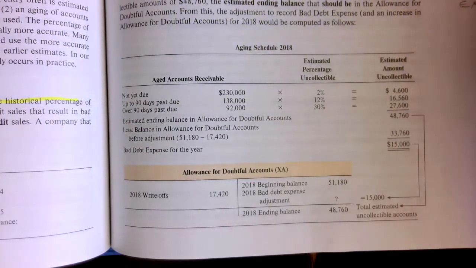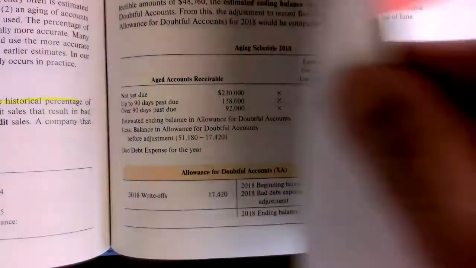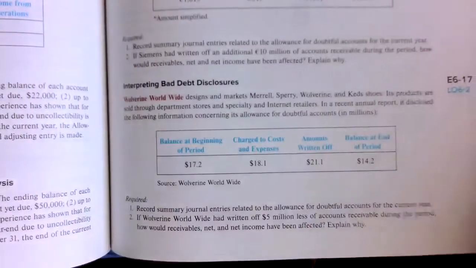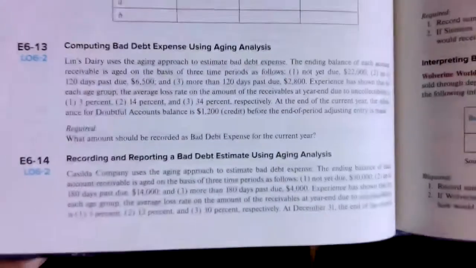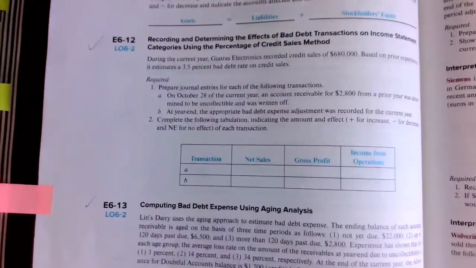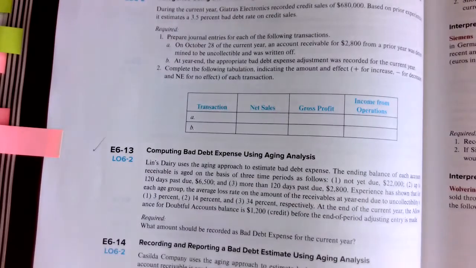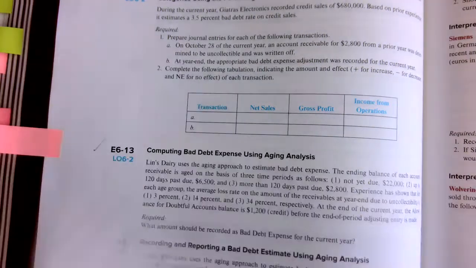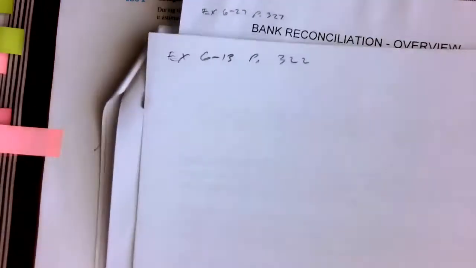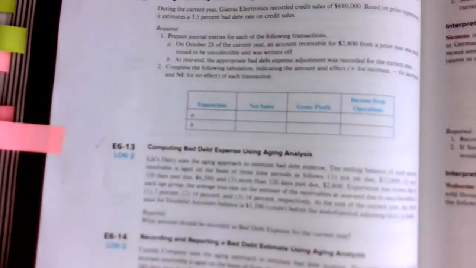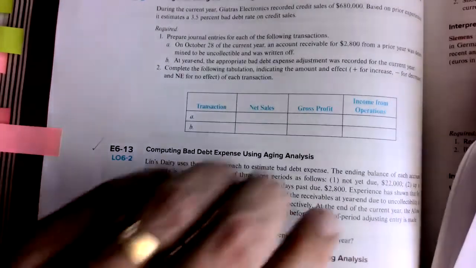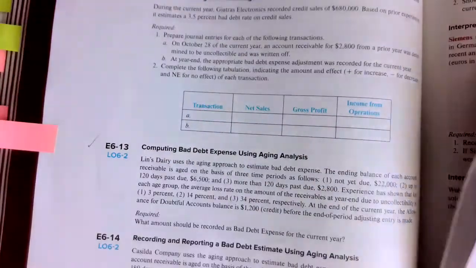All right, let's take a quick look. Like I started to a minute ago, exercise 6-13. So I'll get a piece of scratch paper here. Like I said, we'll just set it up as a spreadsheet basically. So let me grab my sheet of paper here. Okay, so 6-13, this is on page 322. So we'll go through and pick out the relevant numbers here.